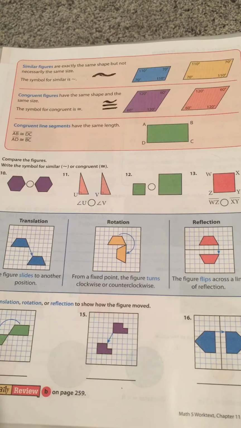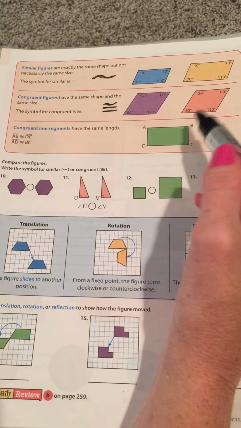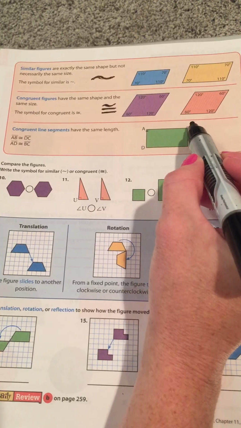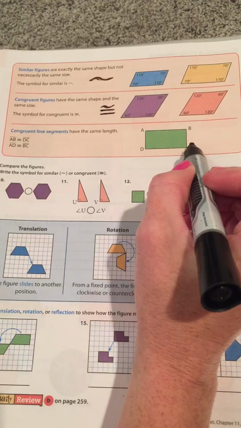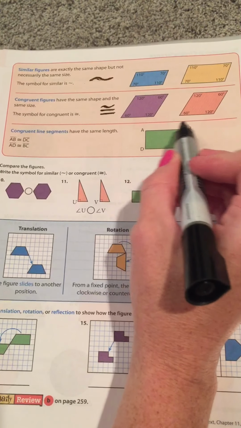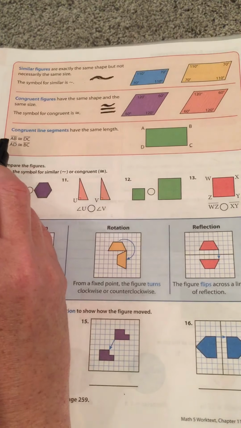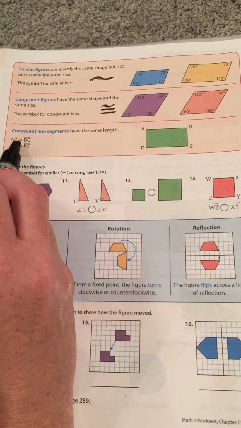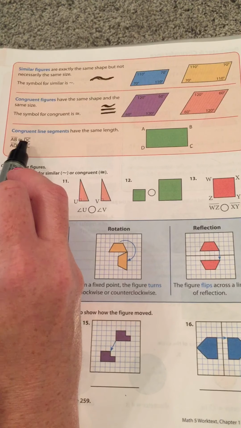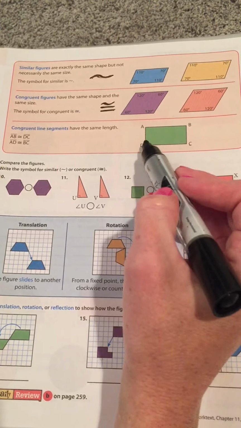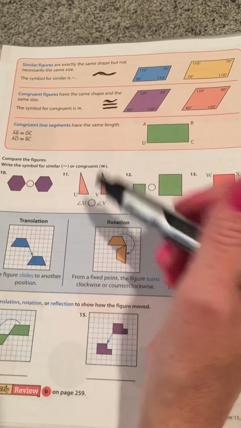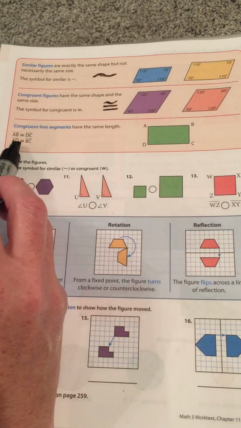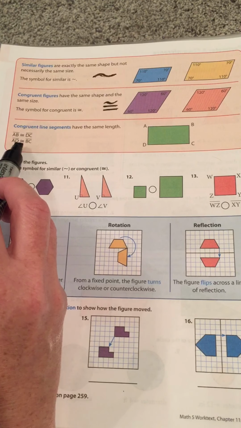Now, whenever you're talking about congruent line segments, this is a rectangle. And we have line segment AB, and that's going to be congruent to line segment DC. To show that those line segments are congruent, you would write line AB is congruent to line DC. Same thing for line AD and BC. Those two lines on this rectangle are congruent. So you can see they used the symbol, they were congruent.